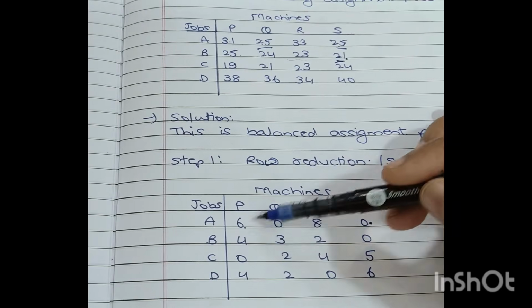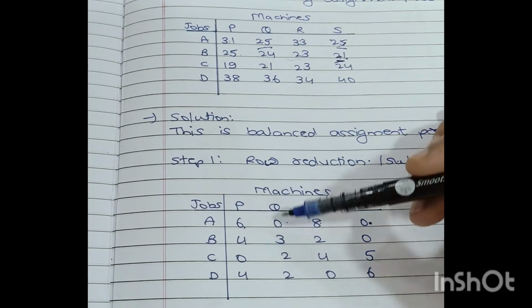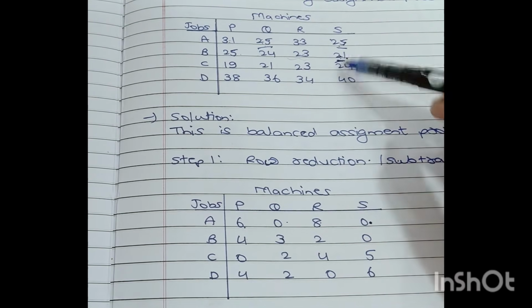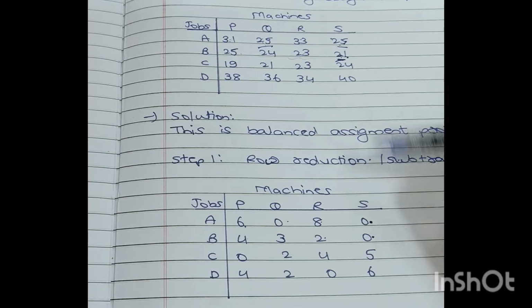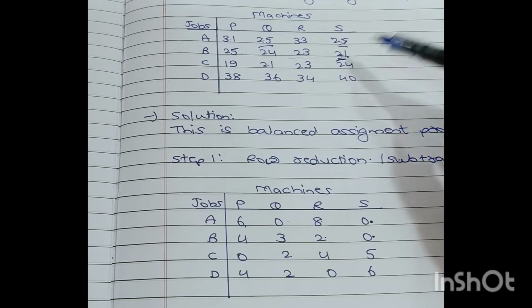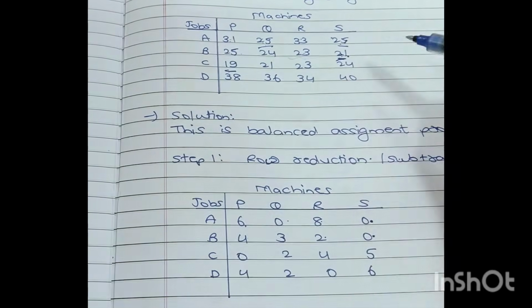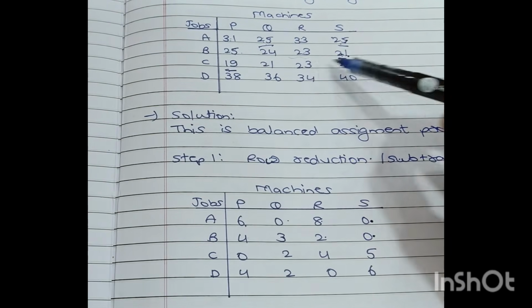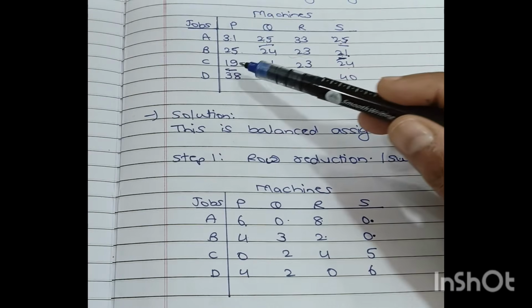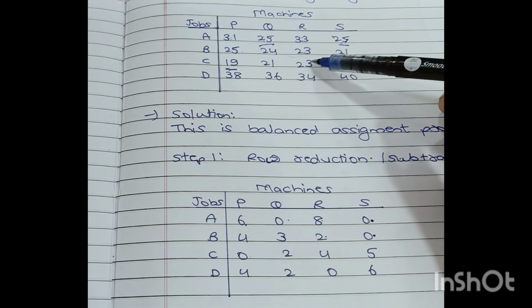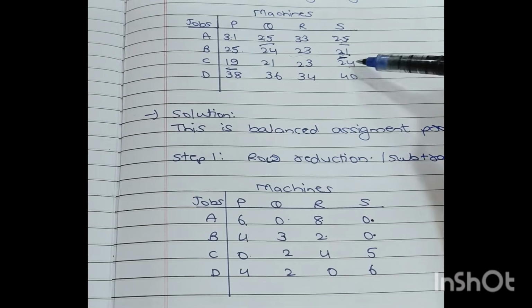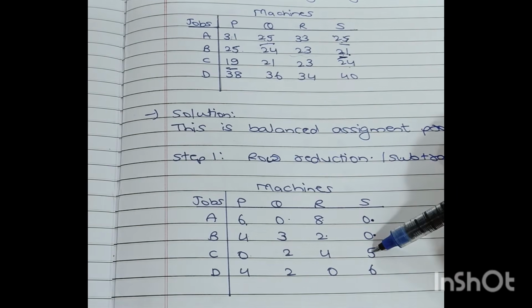25 minus 21 is 4. 24 minus 21 is 3. 23 minus 21 is 2. 21 minus 21 is 0. Similarly, for row C, lowest element is 19. Subtract this 19 from all other elements of that row only. 19 minus 19, 0. 21 minus 19 is 2. 23 minus 19 is 4. 24 minus 19 is 5.